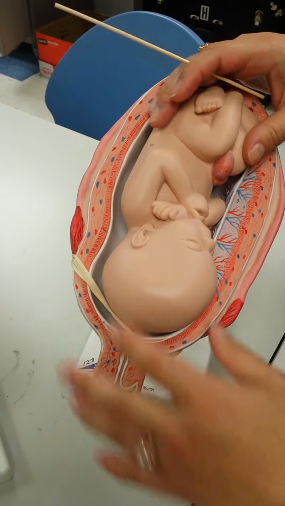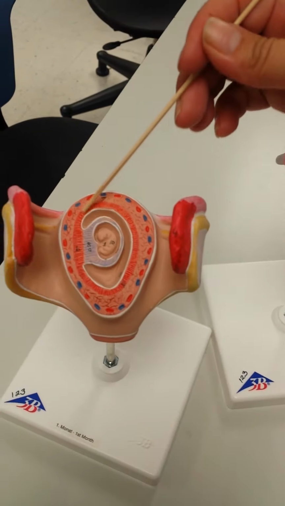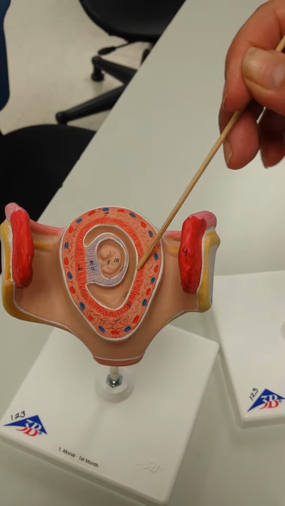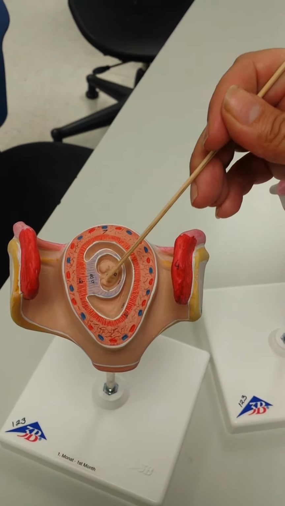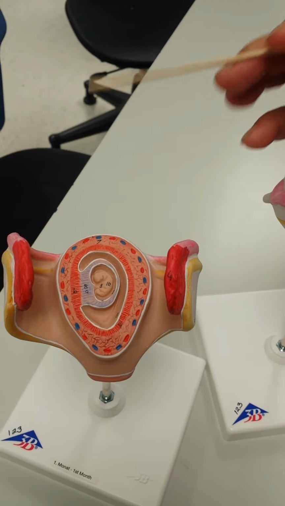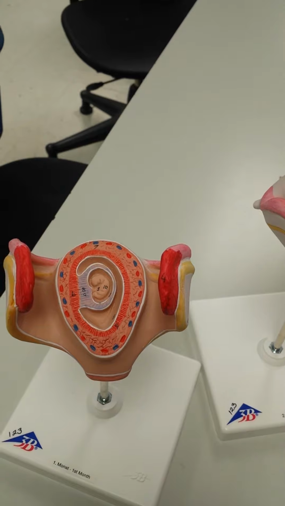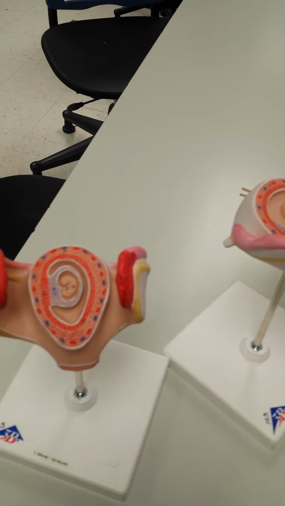So in the other presentation, go all the way back over here. The white line here is not the amniotic sac. This is actually the lining of the endometrium. The amniotic sac would be over in this area. So that's the only correction to that. Other than that, the same structures keep repeating themselves over and over.